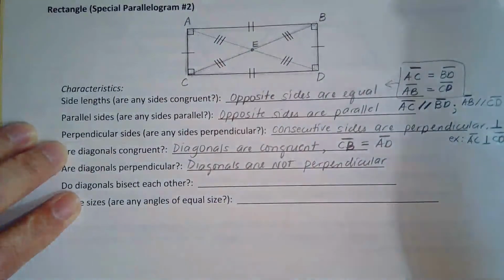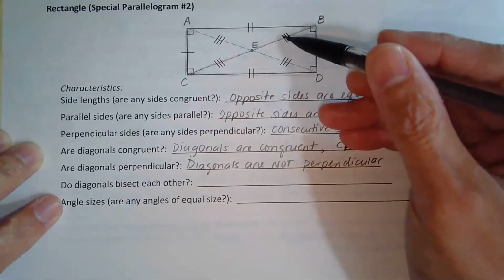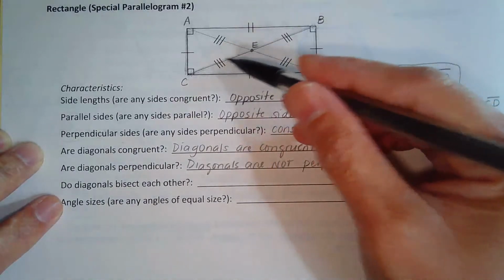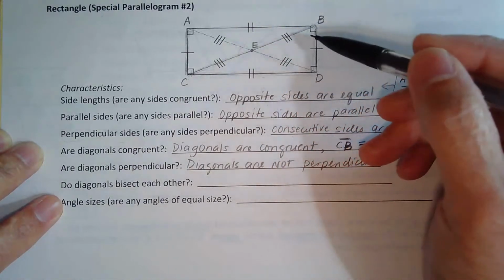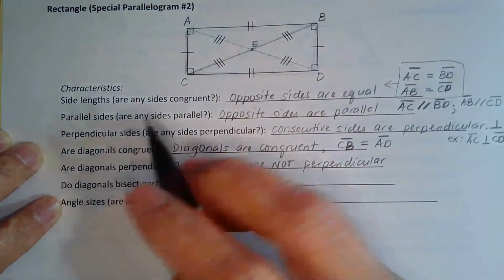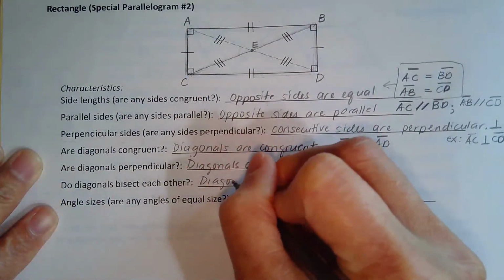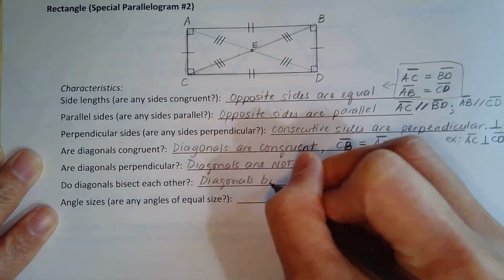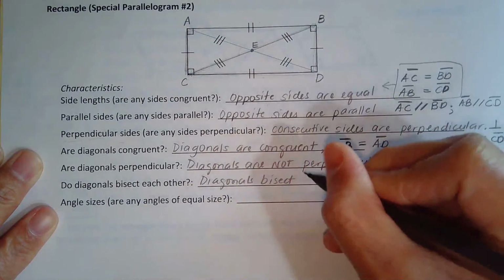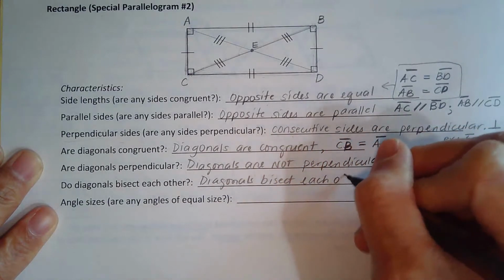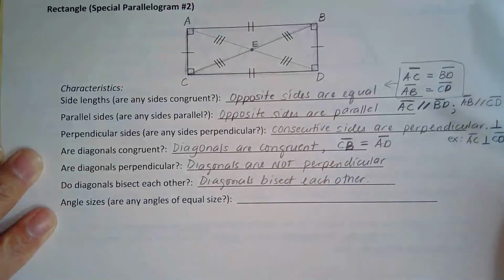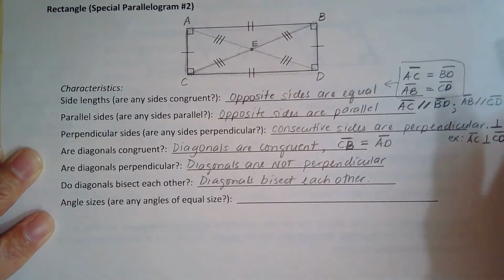What's interesting is that these are equal to each other, right? So do diagonals bisect each other? Yes. Diagonals bisect each other. That means they cut each other into two equal parts.